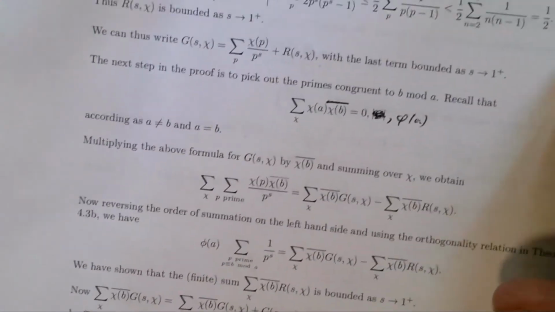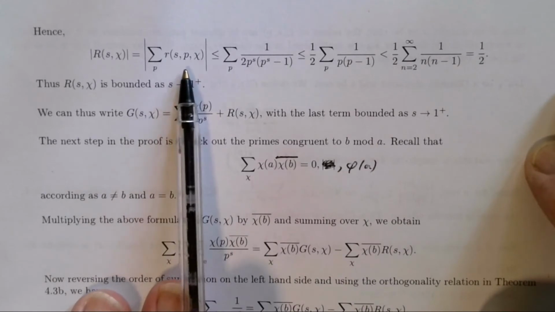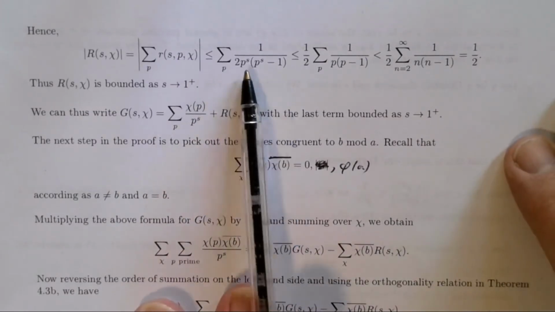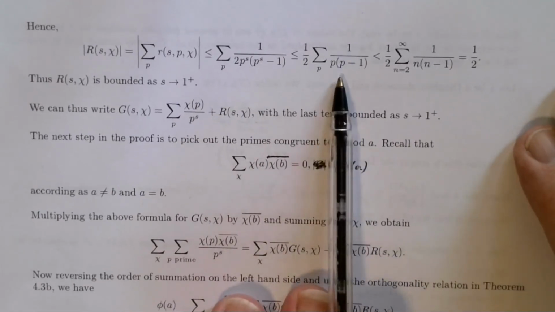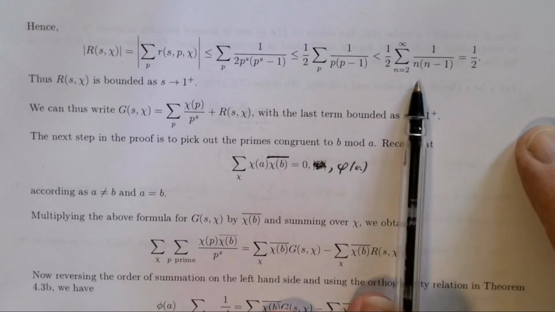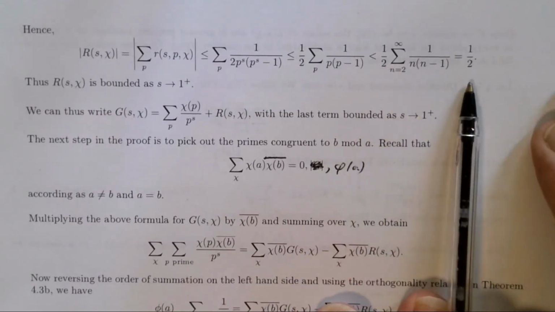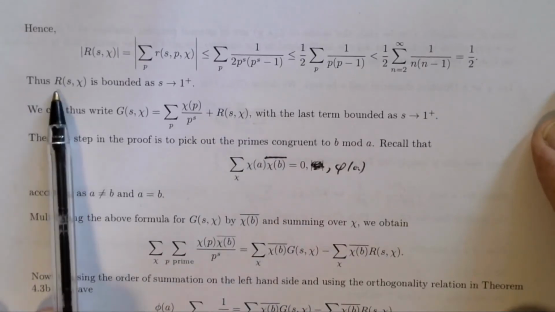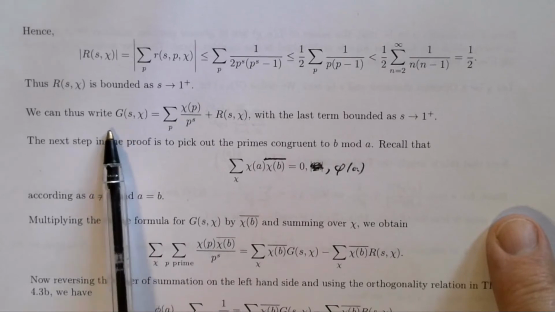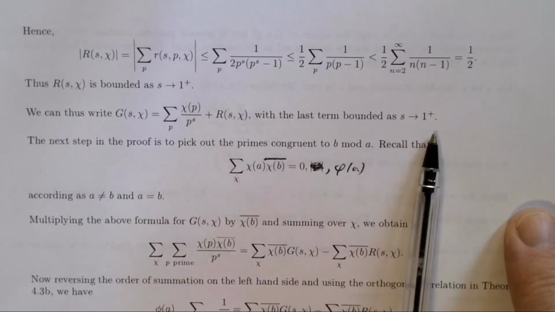Now I go back and look at the r of s and chi. That was a sum of this little r of s, p and chi, and again we showed that this was less than or equal to this expression. So we toss away the s as we did before, replace the p with an n, so instead of summing over the primes we just sum from n equals 2 to infinity, and of course that gives me a telescoping series in here, which you can check, when you telescope this one, you just get 1, so the total is a half. So that tells me, very similar to what we did before, that r of s and chi is bounded as s goes to 1 from above. That means we can write this g of s and chi, which again is just like the logarithm of the L function, as the sum over the primes of chi p on p to the s plus the remainder term, and the remainder term is bounded as s goes to 1 from above.